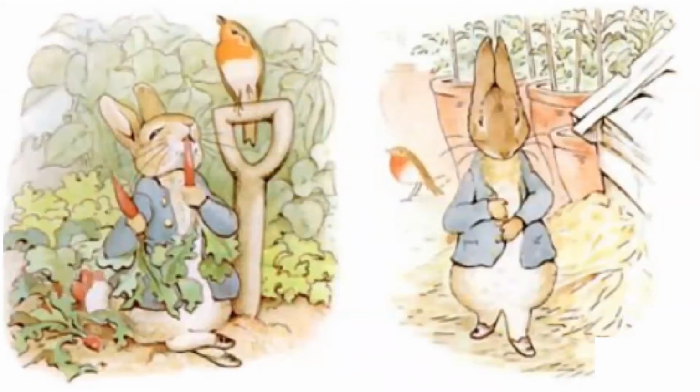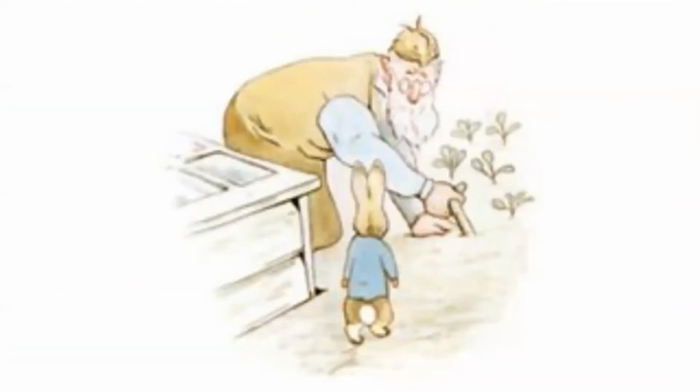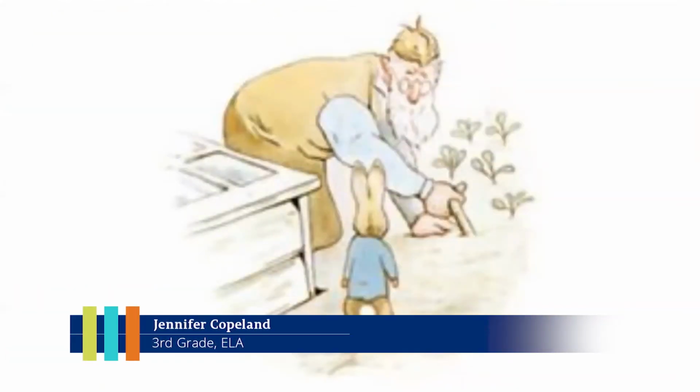First, he ate some lettuces and some French beans, and then he ate some radishes. But round the end of a cucumber frame, whom should he meet but Mr. McGregor?